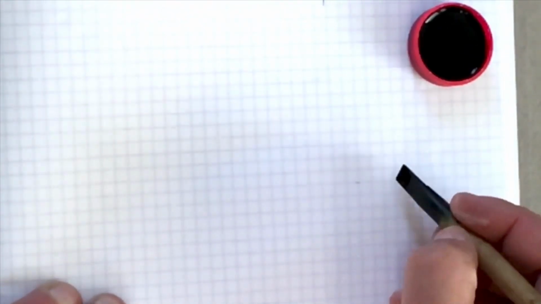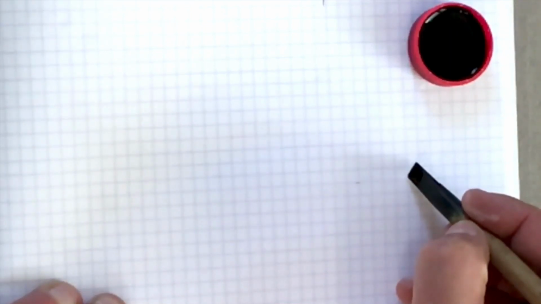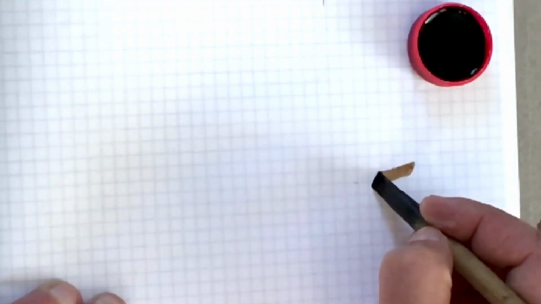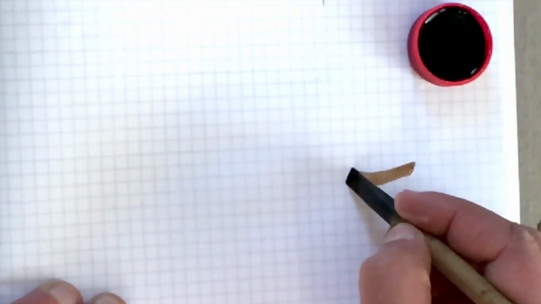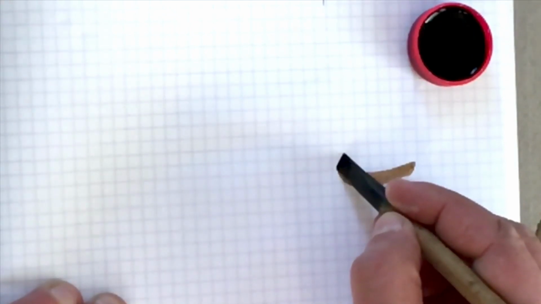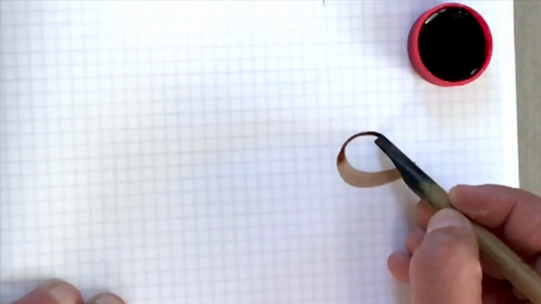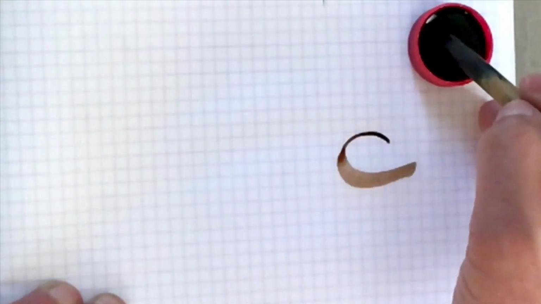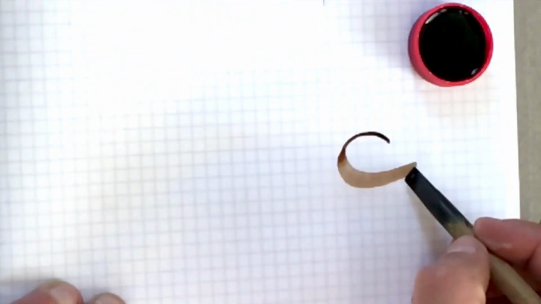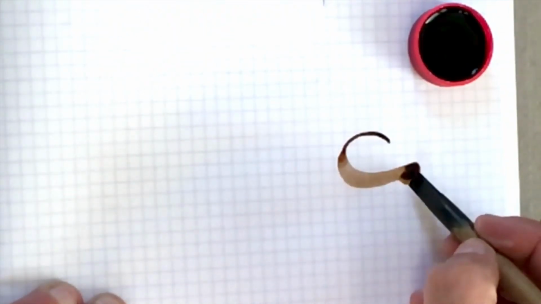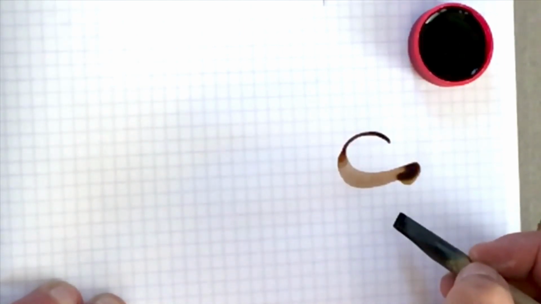Write it like this. Then we start from right to left and you make a circular movement like this. We continue the movement and we add the tarwisa here, this thickening.